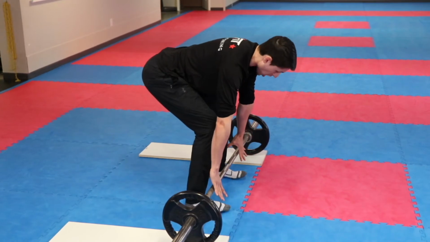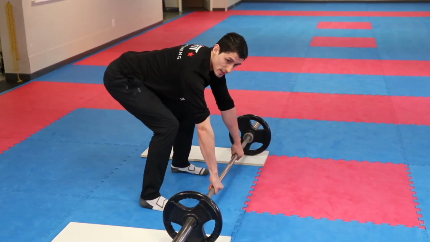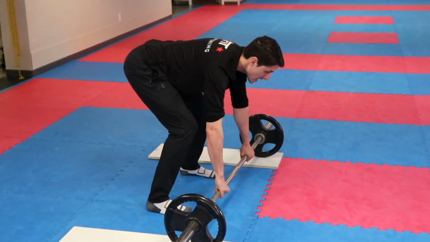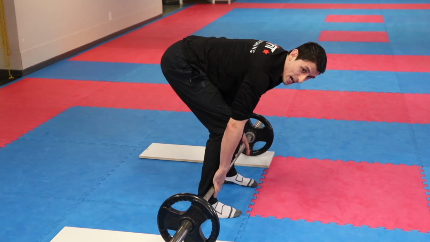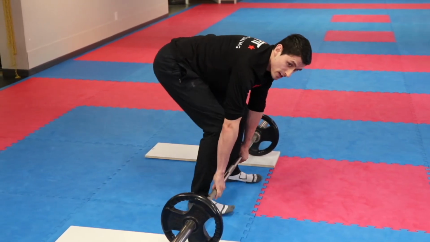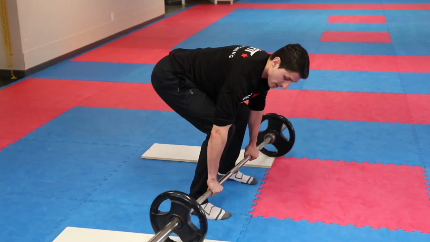Arms are nice and long, in line with my scapulas. So I don't want to have my body way back here where now the bar is in line with my head. I don't want to be way over top of it where now the bar is in line with my lower back. That's how we get lower back pain. I want to make sure the bar is right over my shoulders, shoulder blades coming nice and long here.